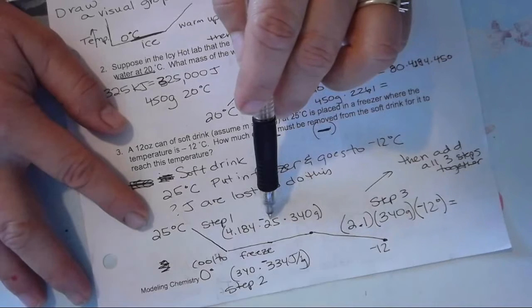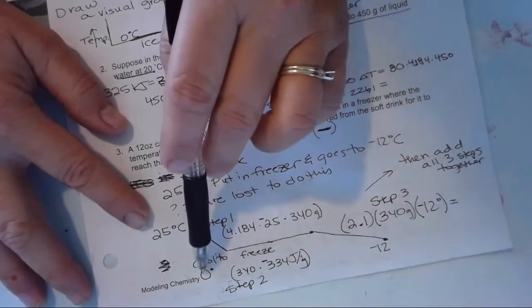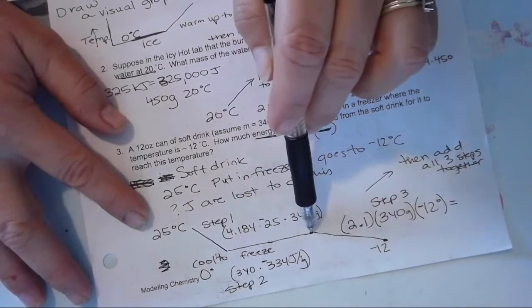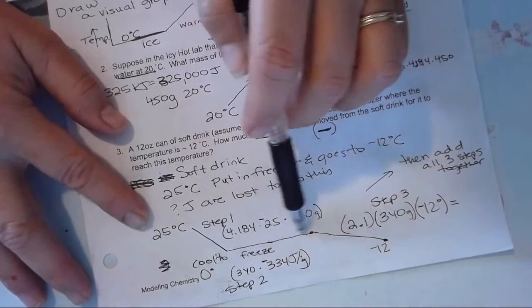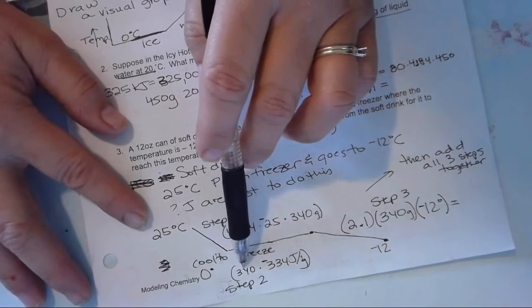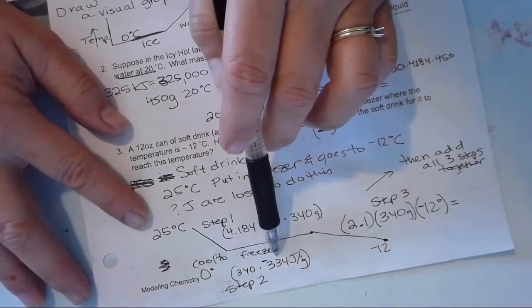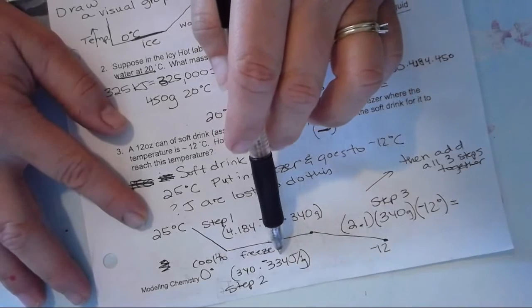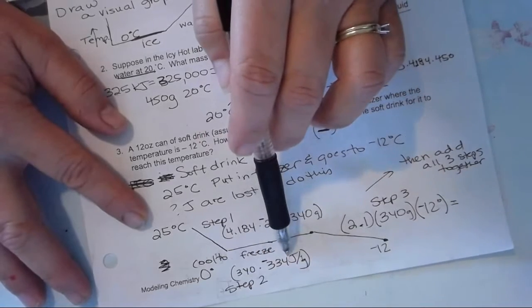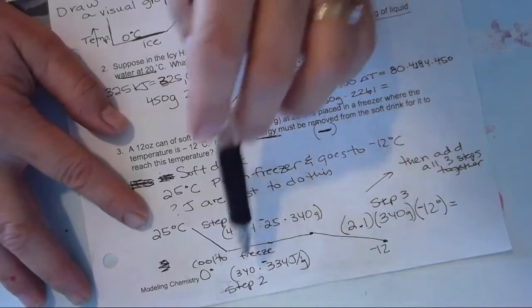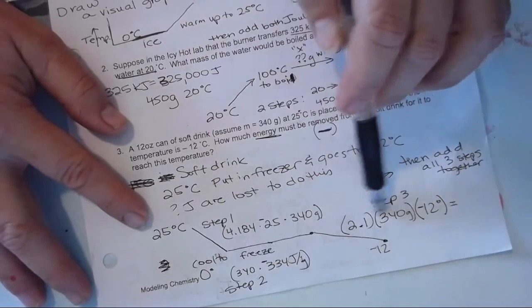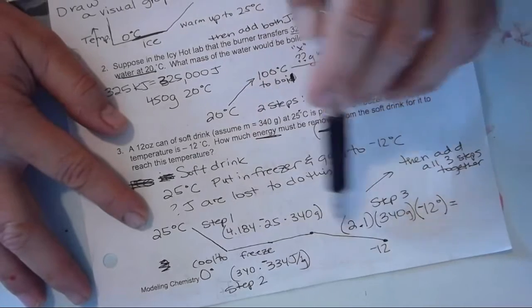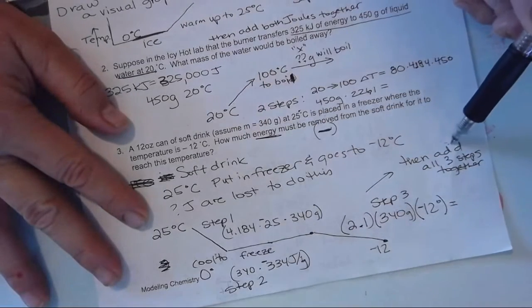Okay, that's step 1. Then step 2, you're going to go from 0 degrees liquid pop to 0 degrees frozen pop, and that's basically water. You're going to use the same constants for water. So you're going to take 340 times -334 joules and multiply those two together. Okay, you're going to do the multiplying for step 1, step 2, and step 3 each individually, and then you're going to add them together. And that's going to give you your final answer for the problem.